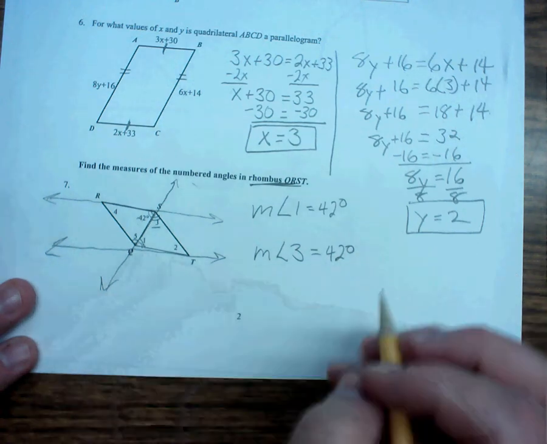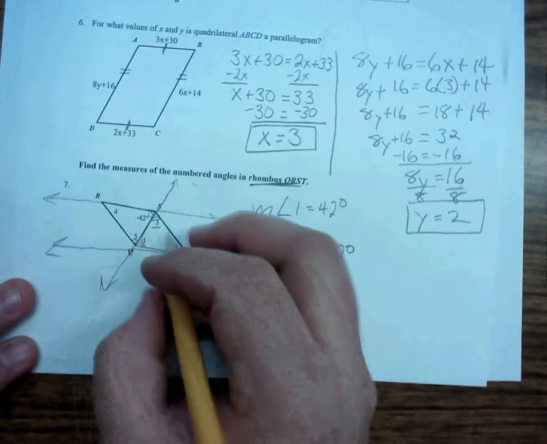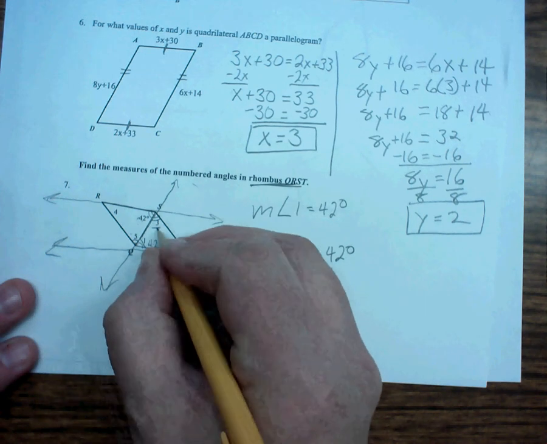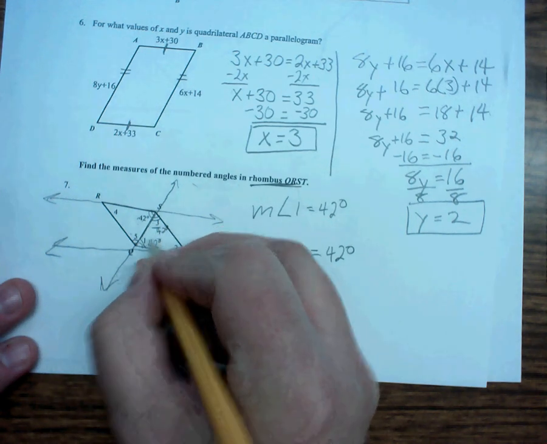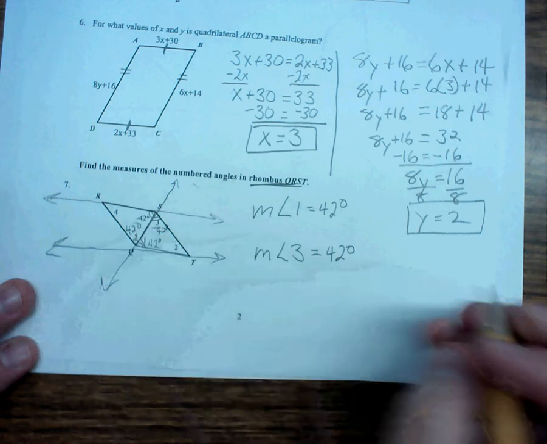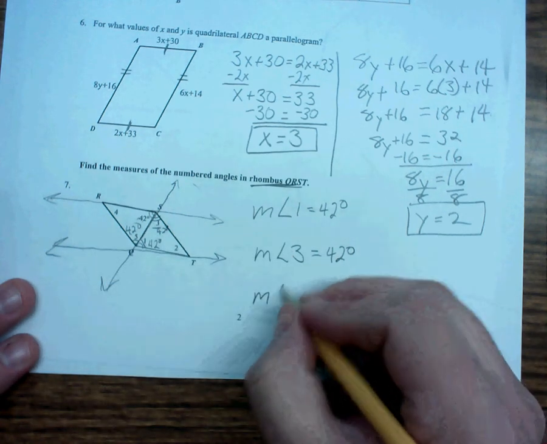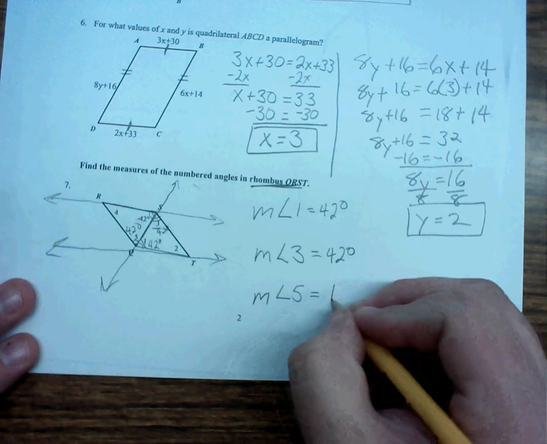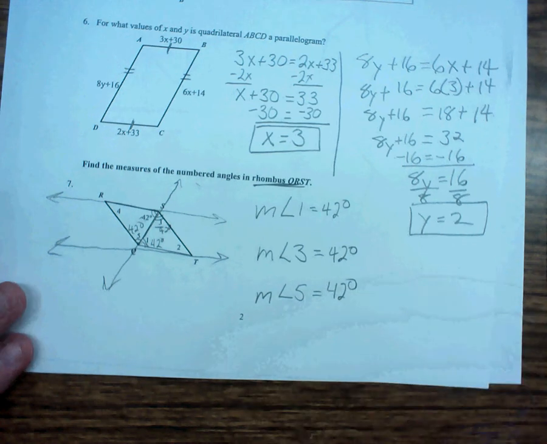And then if this is 42, then this is 42. So the measure of 1, 3, and 5 all equal 42 degrees.